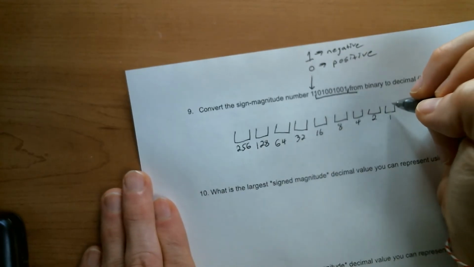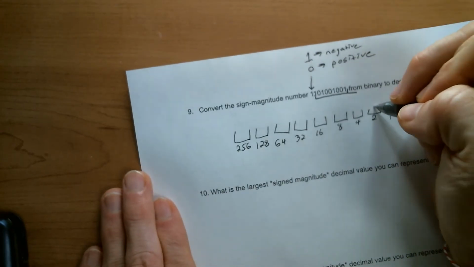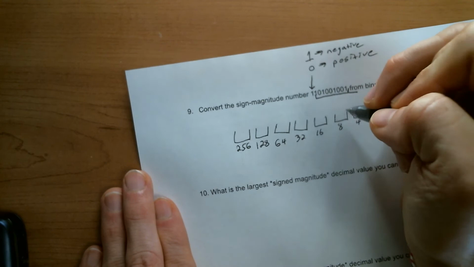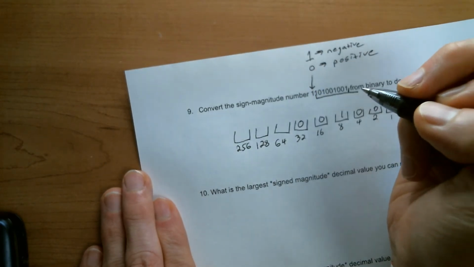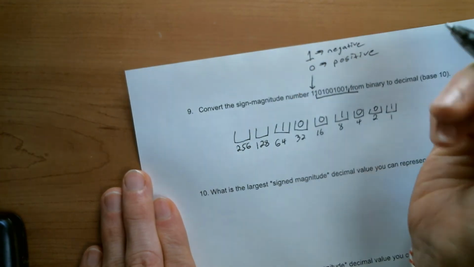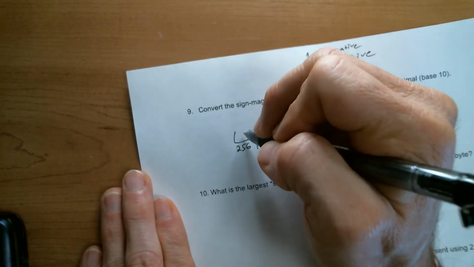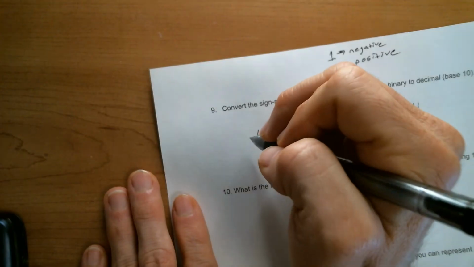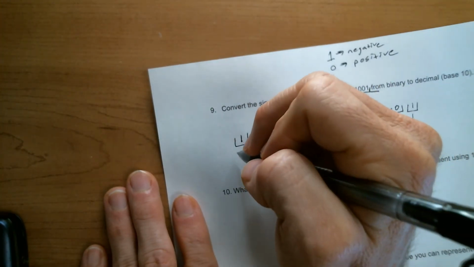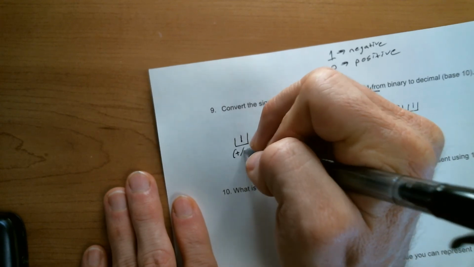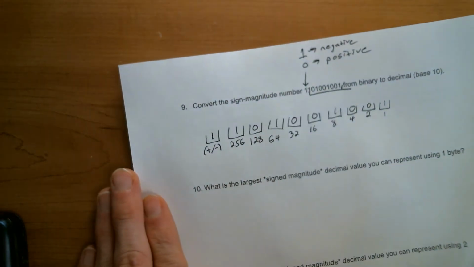So I've got 1 here, I've got 0 here, I've got 0 here, I've got 1 here, 0, 0, 1, 0, 1. And then that last one is not part of my number. It's just telling me whether I'm positive or negative.